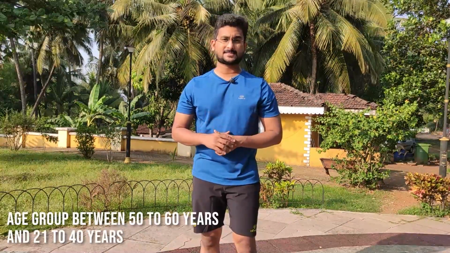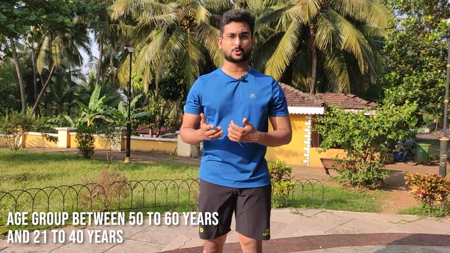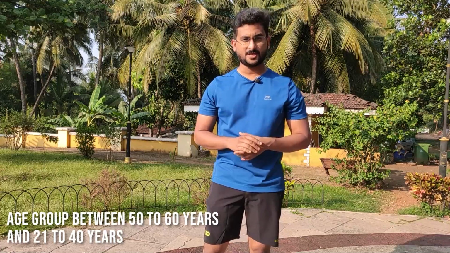There are also some changes happening in the movement. Parkinson's disease is commonly seen in the age group between 50 to 60 years of age and even between 21 to 40 years of age. The chances of getting Parkinson's disease increase with increasing age.